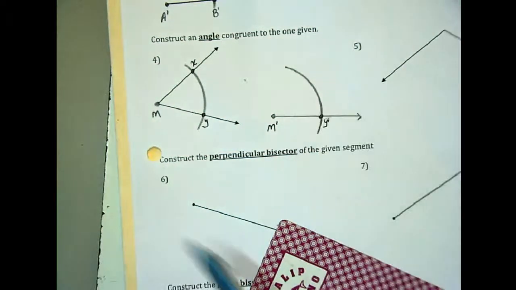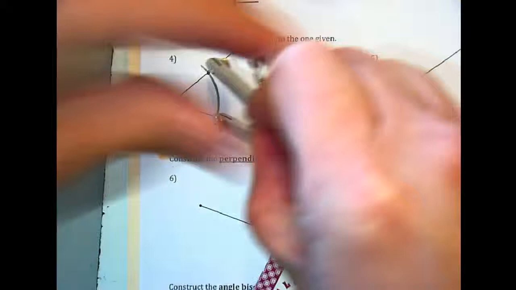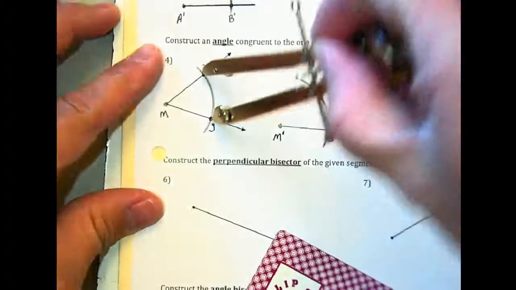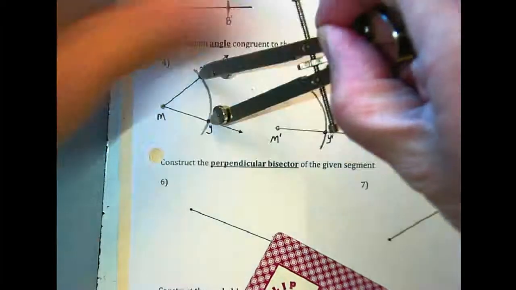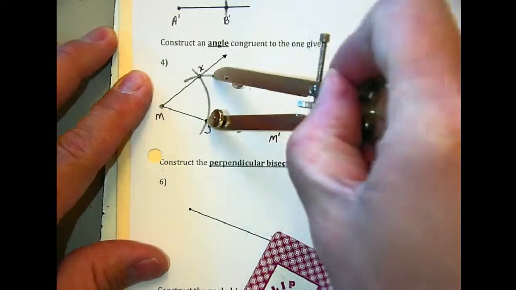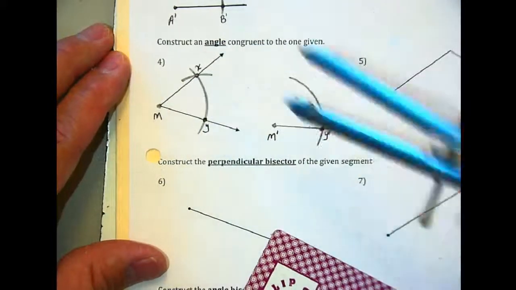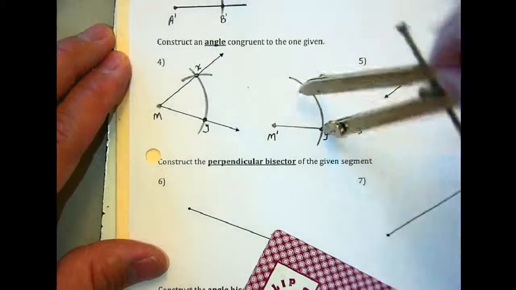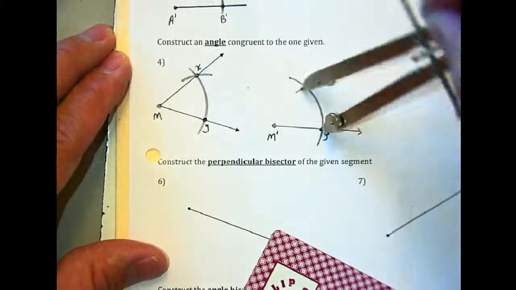So you put your metal piece on Y, you put your lead on point X. And then I just went over to Y prime and put my metal piece on there, and then figured out where the lead hit. Should be where the line.